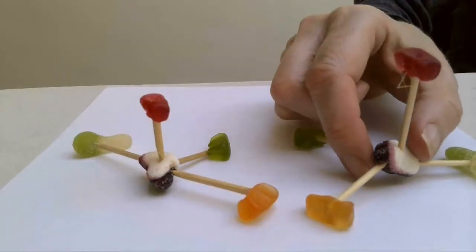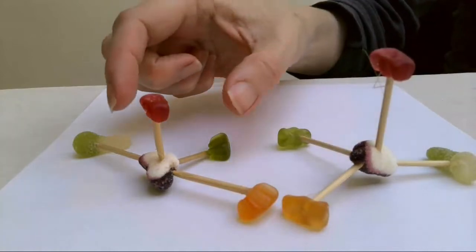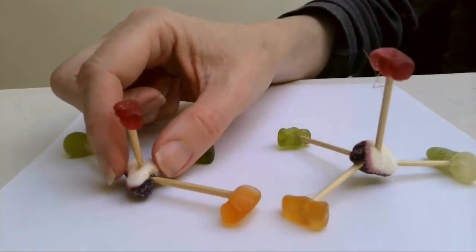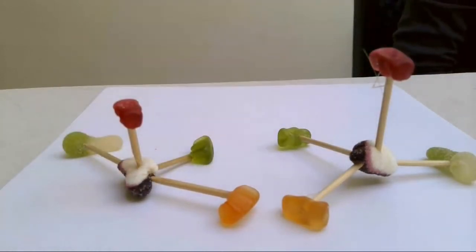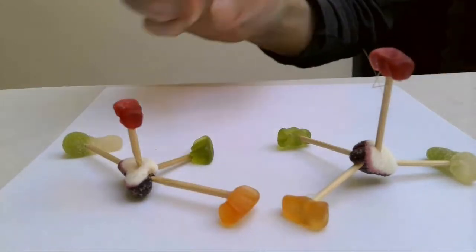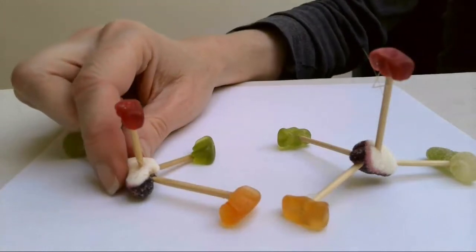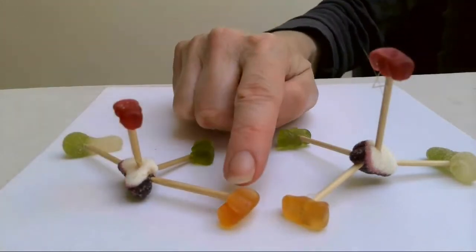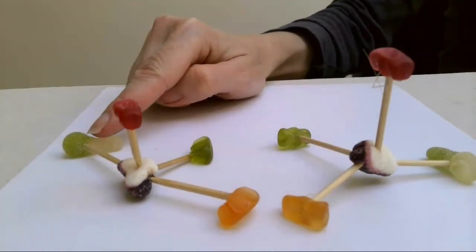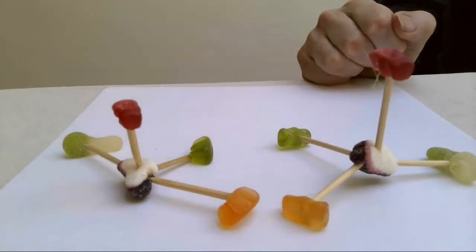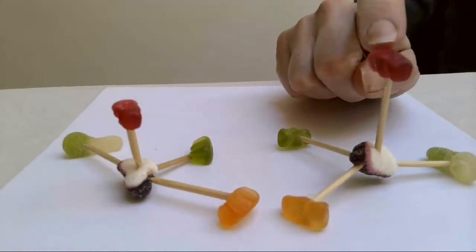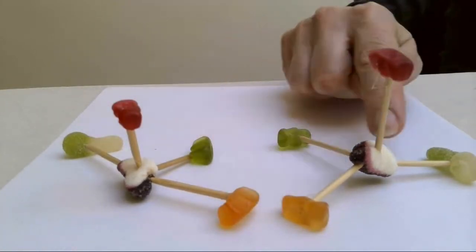Okay, so basically I had to get creative and try and do this using what I had around the house. So apologies, but this is my best attempt at making an optical isomer. So here I have one version of my optical isomer, and you can see that I've got my 4 different groups, and on my other molecule I have its mirror image.